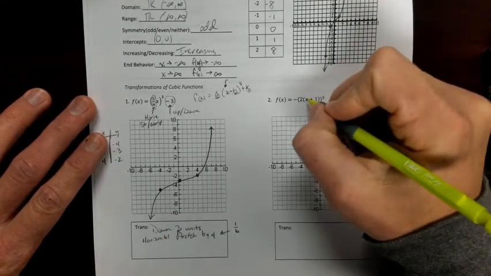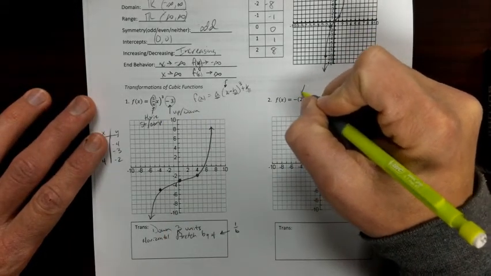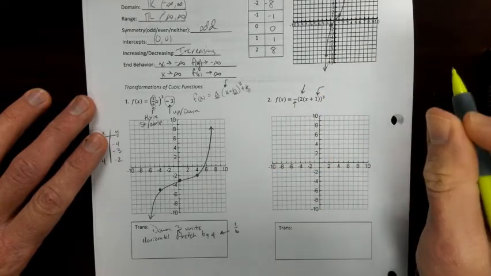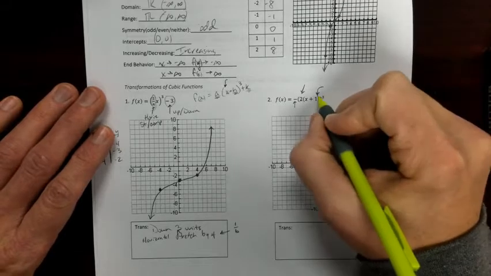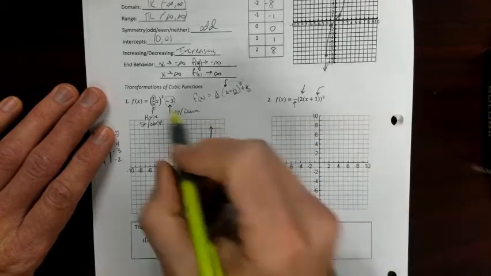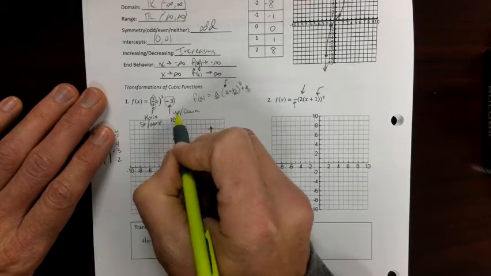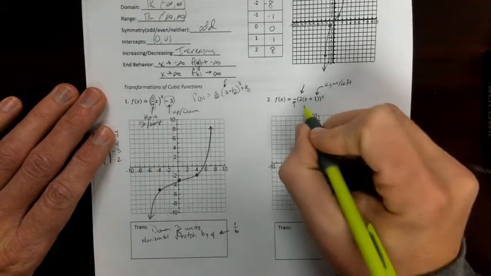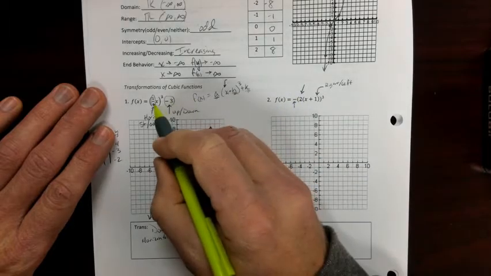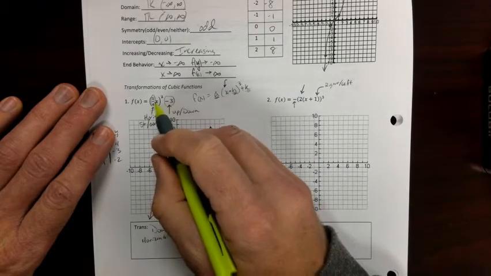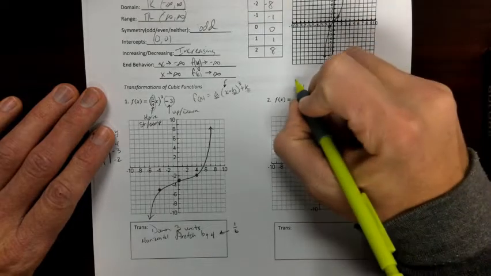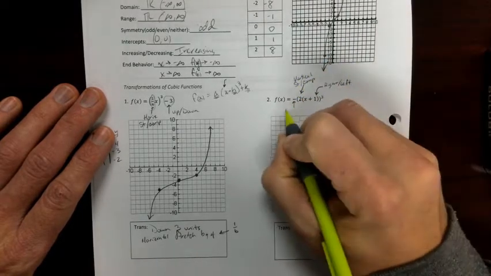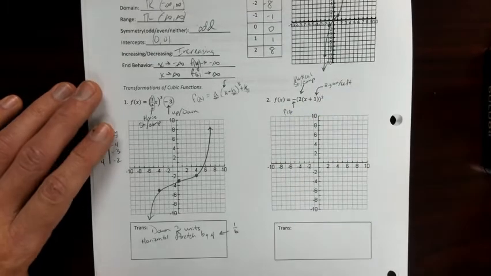So let's look at the difference in number 2. We can see that the 2 is not connected with the x. The 2 is outside of those parentheses. We also have this one, and we also have that little one. So this transformation is inside of my parentheses. This one was not. This one moves up or down. This one is going to move right or left. This number is outside of my parentheses, not connected with my x. This was a horizontal stretch or compression. This is a vertical stretch or compression. And then this negative is, just like we always do, to flip it.